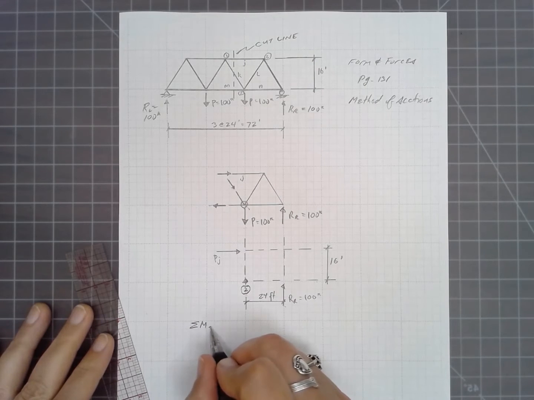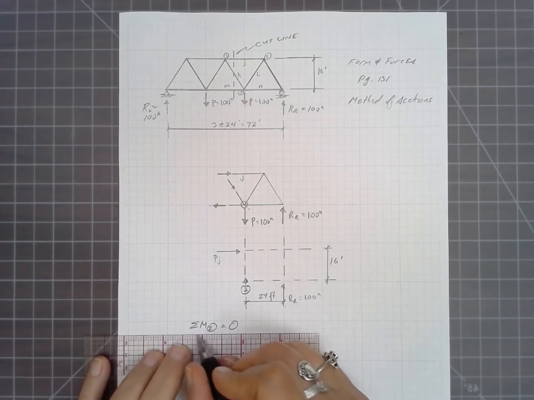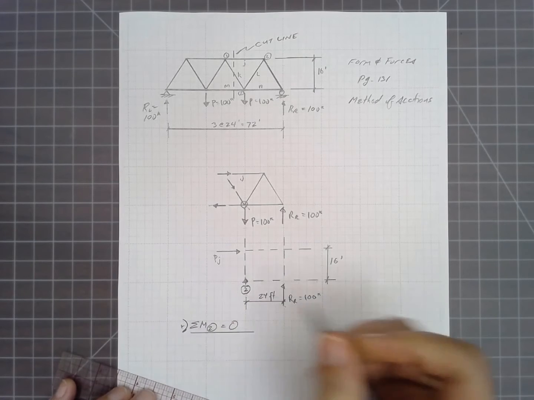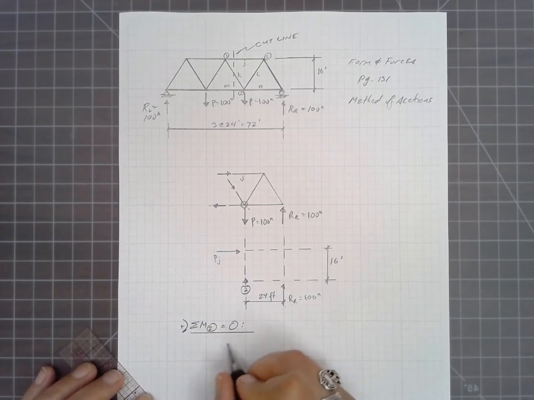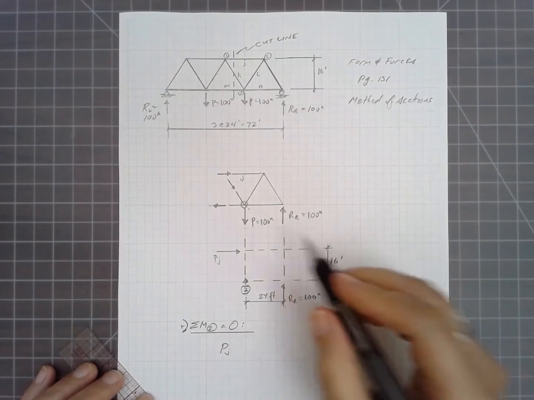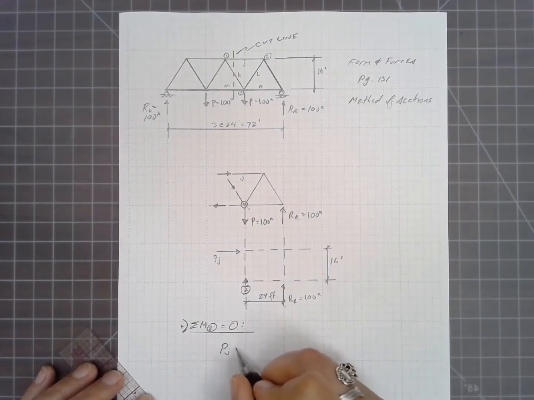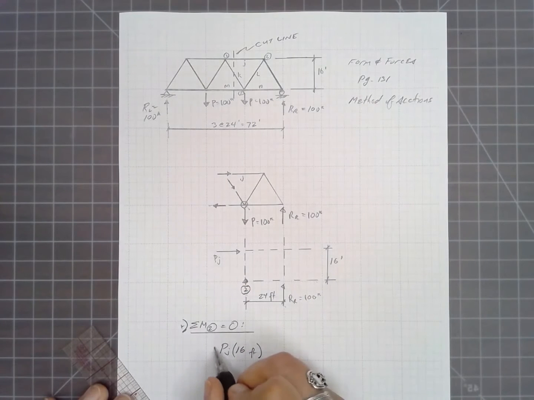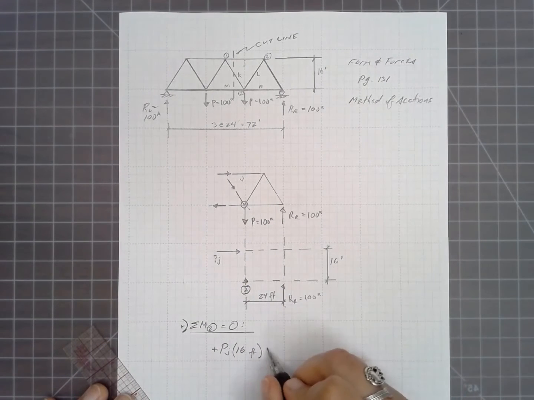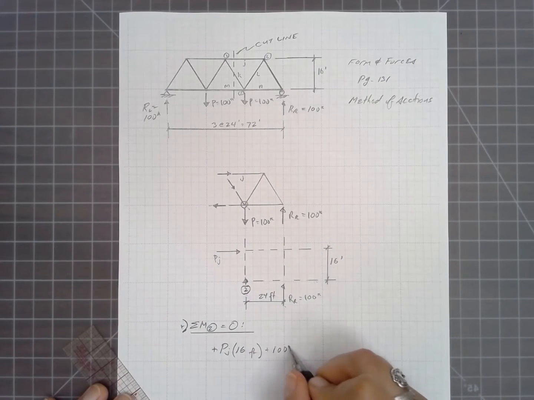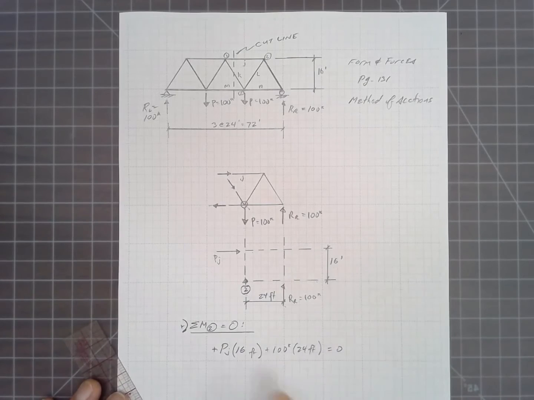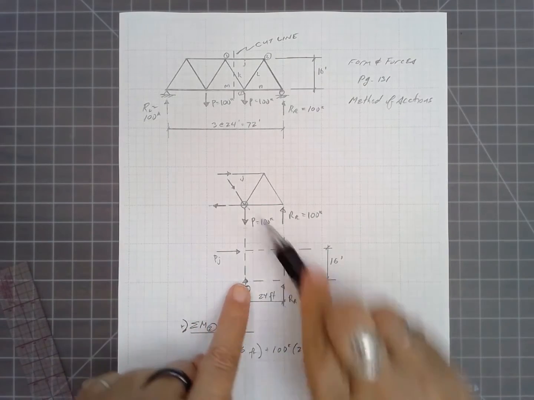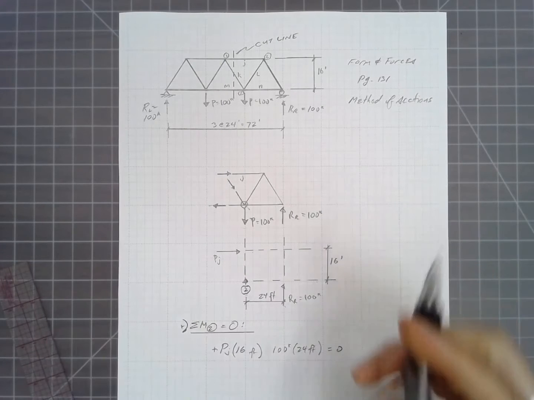If I sum moments about point 2, we'll call clockwise positive, I have my force P of J, which is what I'm looking for, at a distance of 16 feet. And relative to this point, it would rotate clockwise, so this is positive. My reaction, 100 kips, is 24 feet away. Now I wrote plus there, but this is rotating counterclockwise, so this actually should be minus.